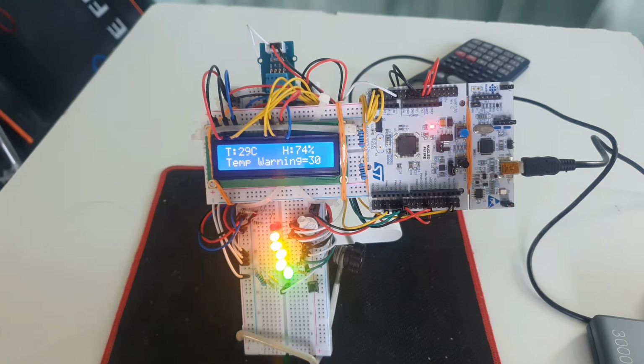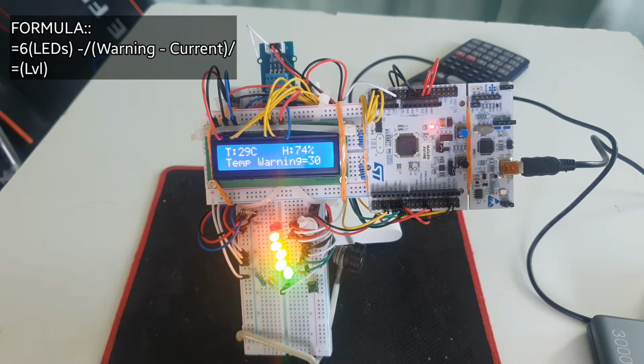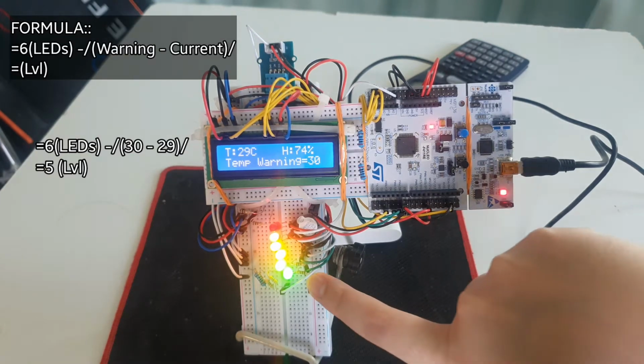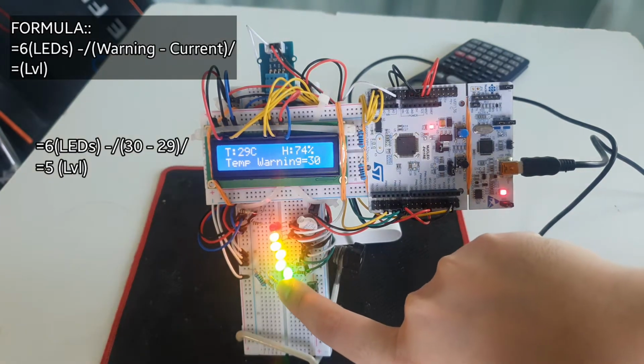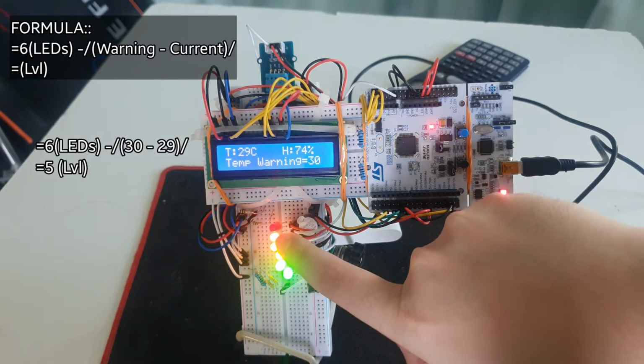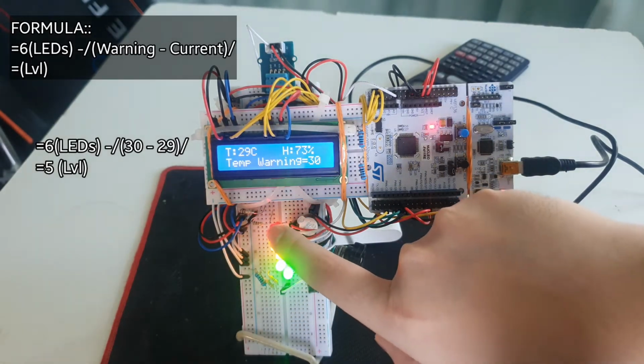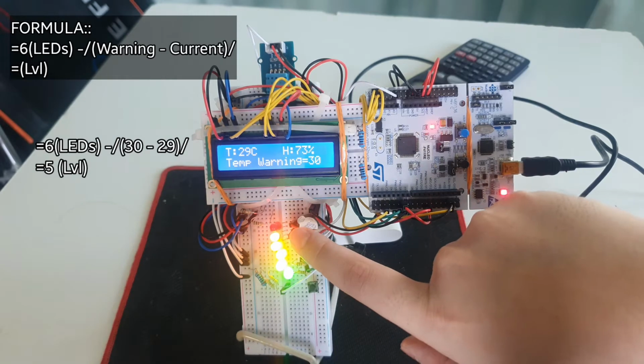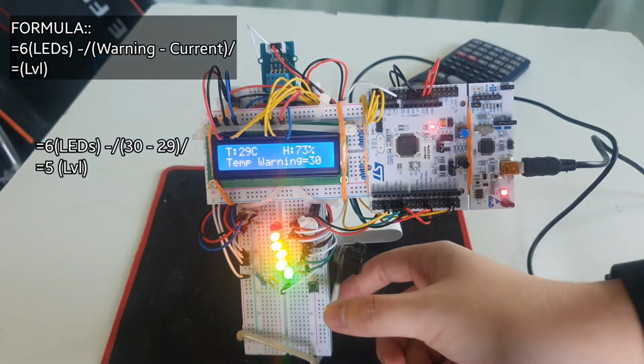The temperature warning is 30 degrees Celsius, and you can see it is only one value close to the temperature warning. So like I said earlier, 30 minus 29 is 1, 6 minus 1 is 5. So 5 LEDs will turn on from the order of green to red. The buzzer and the LED are not yet activated because it has not reached 30 degrees Celsius.